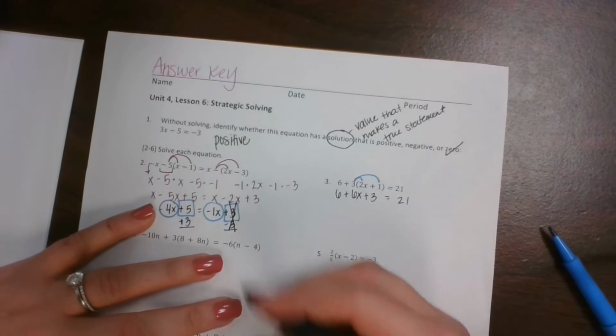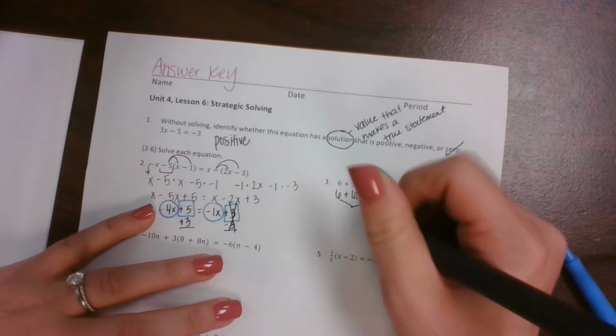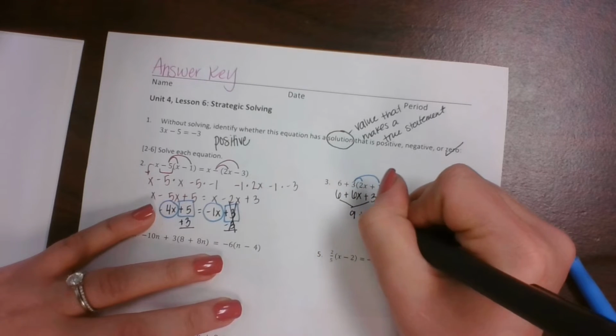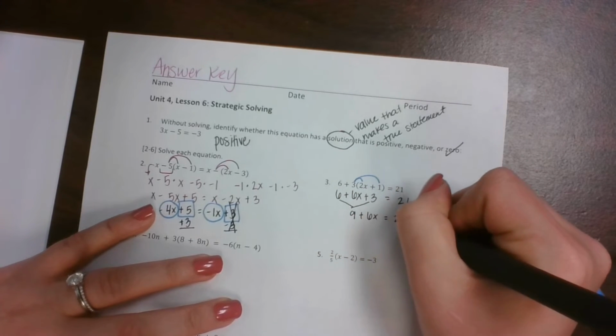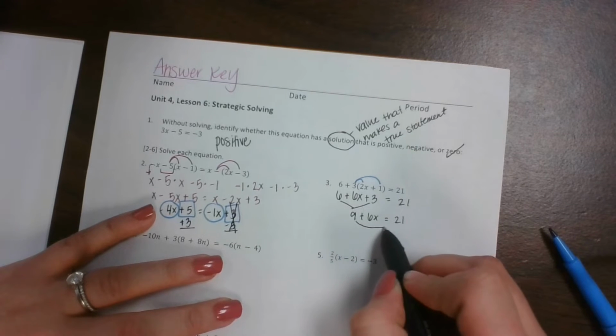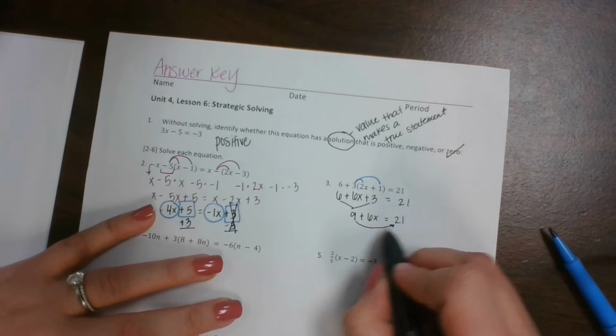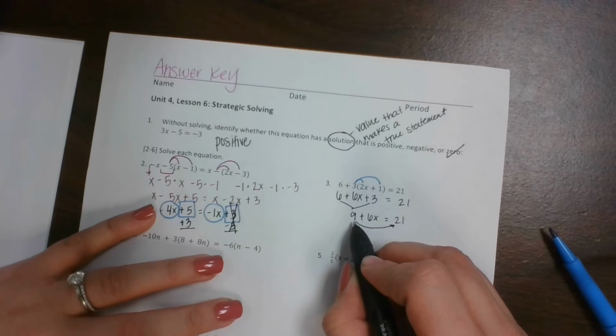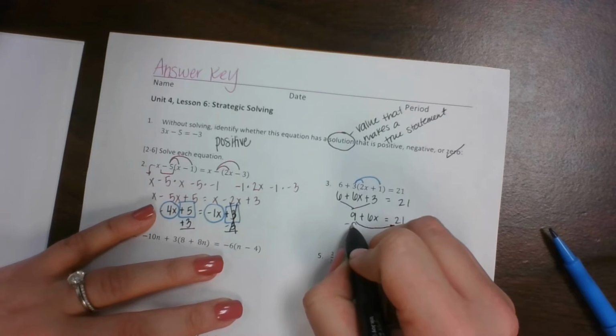21 stays right there. I see some things I can combine. 6 plus 3 is 9. Nothing else changed. All right, there's a number over here, so let's get this number to join that number. In order to do that, I have to do the opposite of what I see. That's a positive 9, so I'm going to subtract 9.